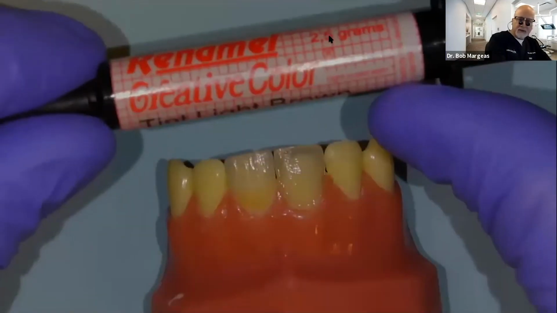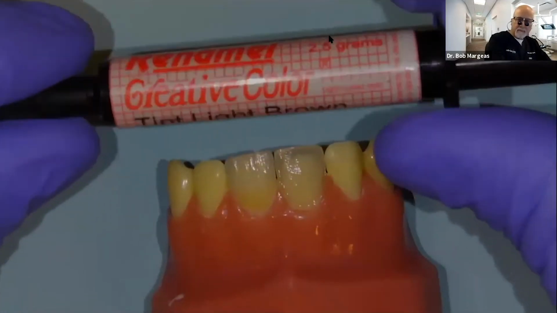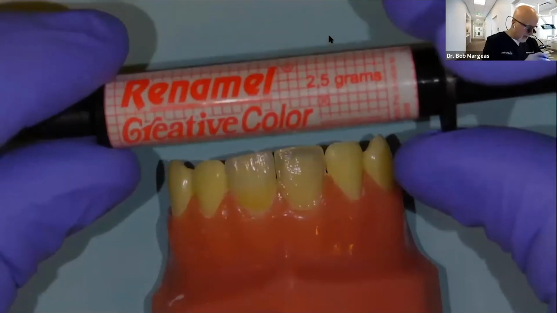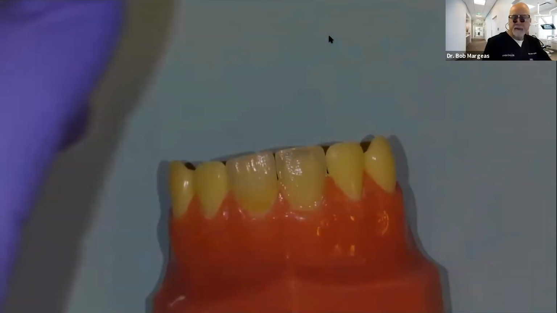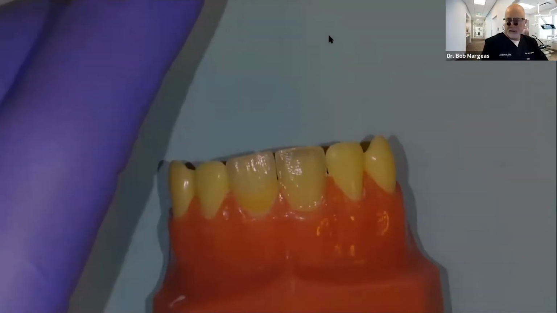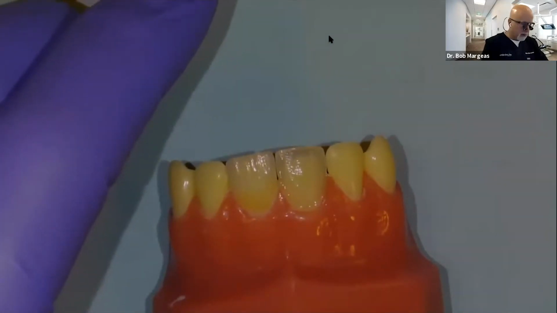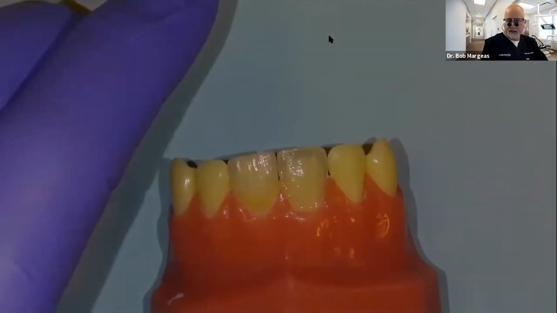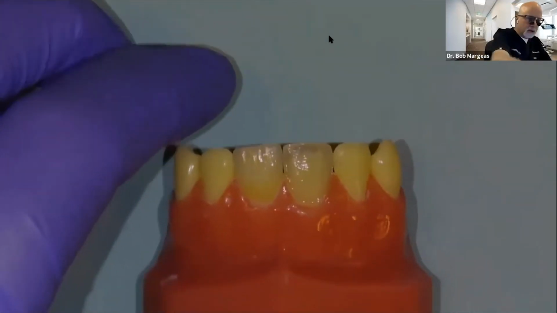I still use these old ones because even though they expire, I think that these last a long time. And I think Composite makes the best tints. Other companies have some tints. Ivoclar makes a nice tint kit, as does Tokiyama.